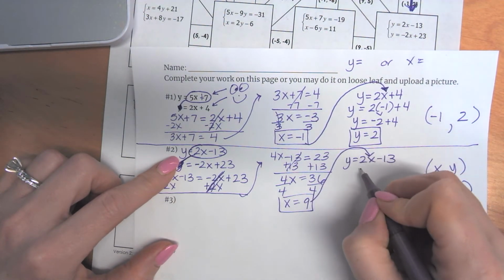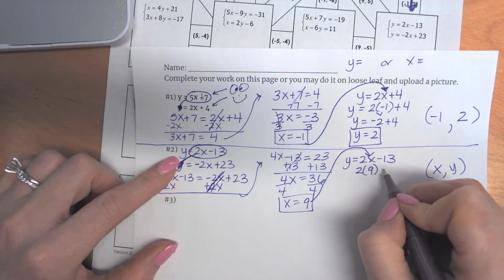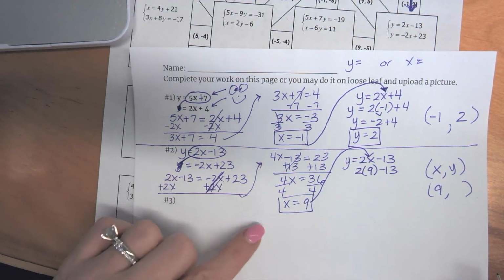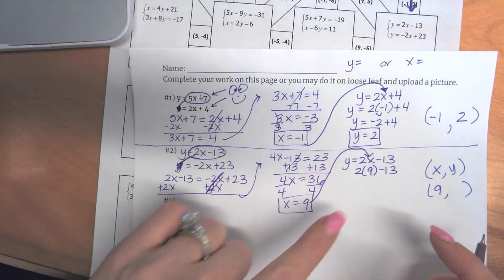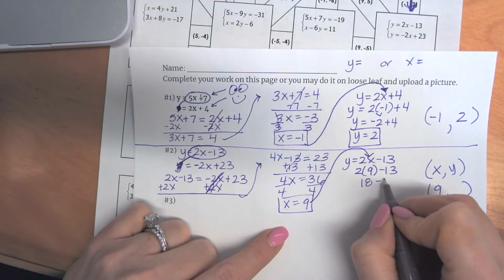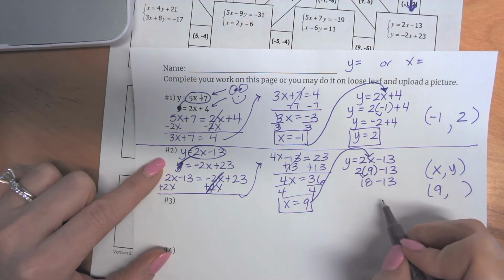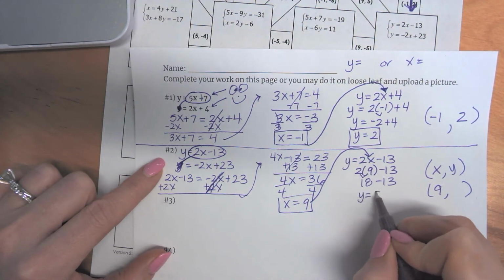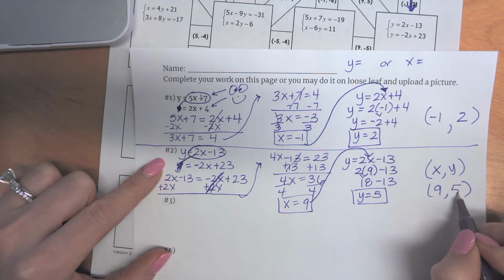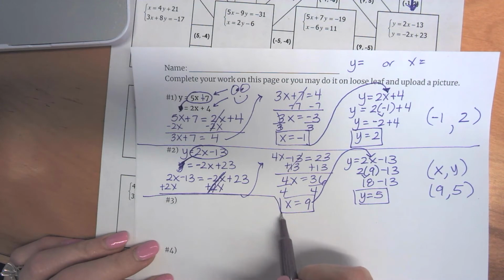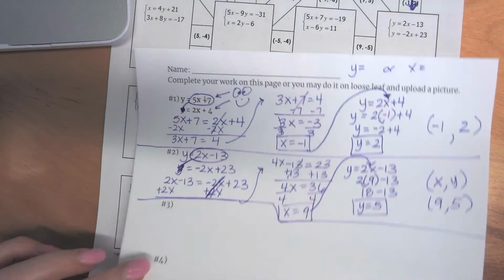Plugging in my first part, this is the easy part, is to do the second piece of just plugging in your original answer. That's the hardest part right there. Once you get past that, it's easy to plug in your answer here, and you guys are getting pretty good at that. So 9 times 2 is 18. 18 minus 13 is 5. So your solution for number 2, or the second question, is 9, 5.